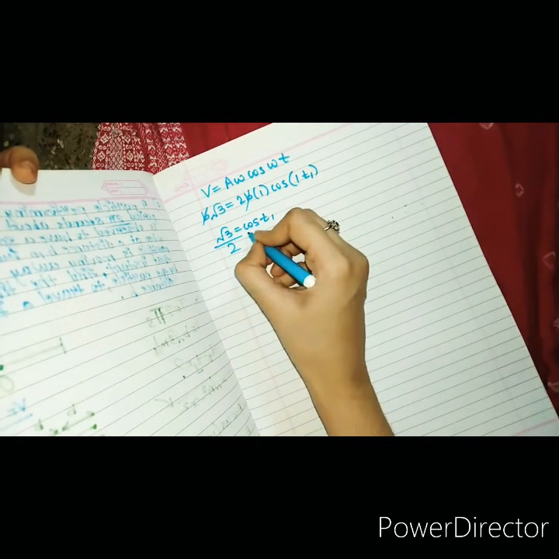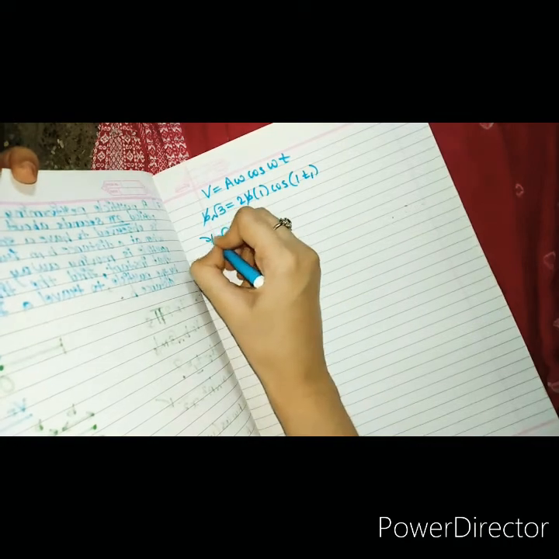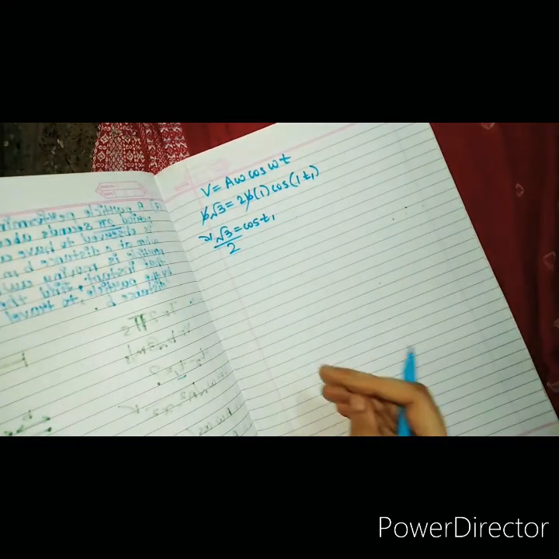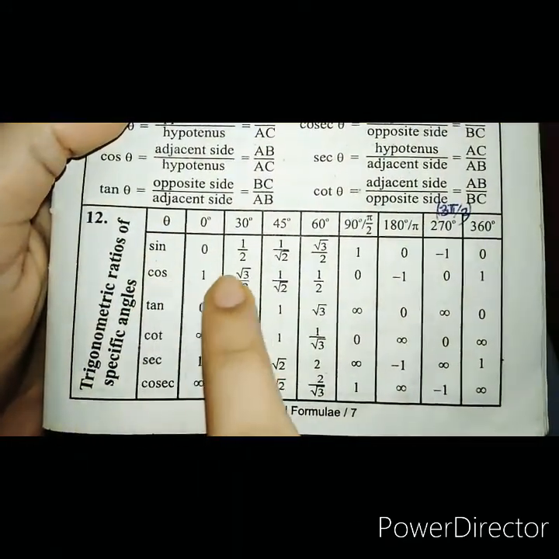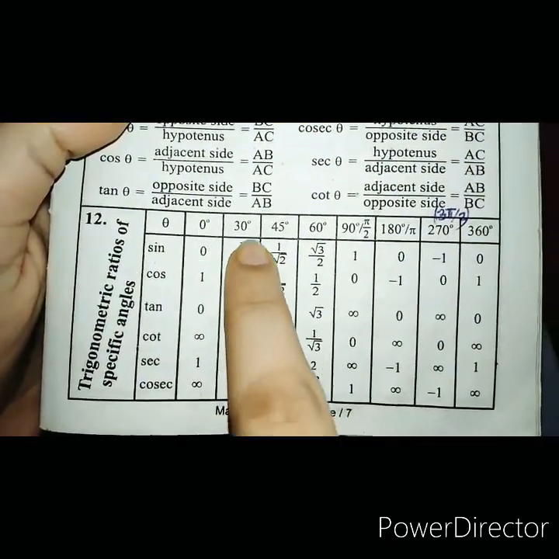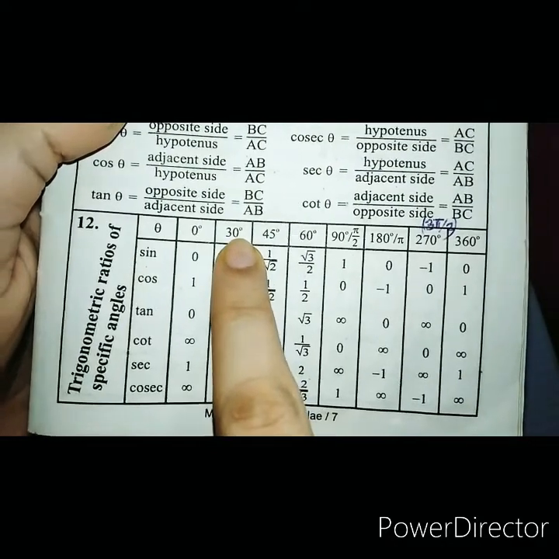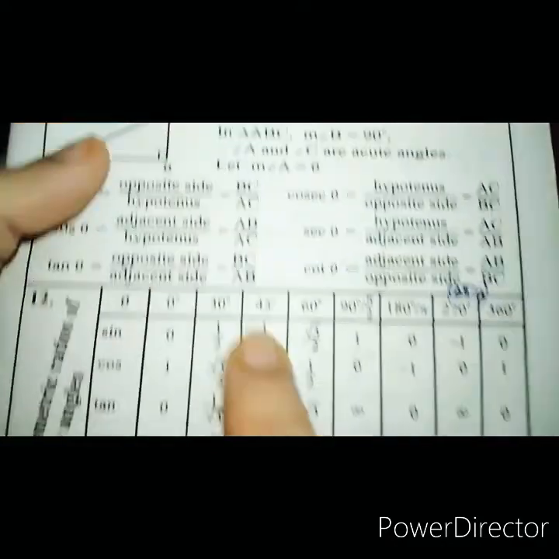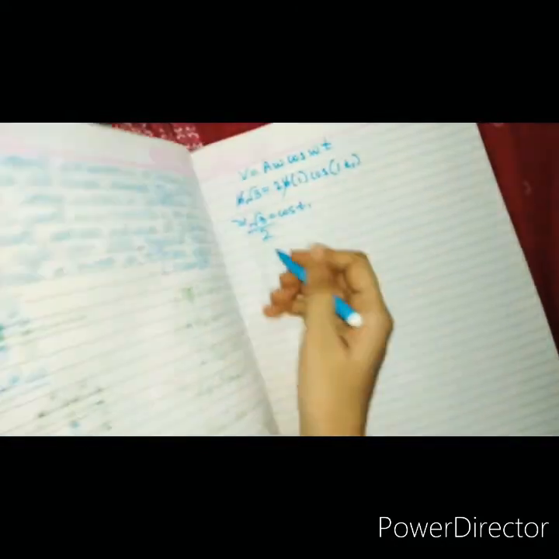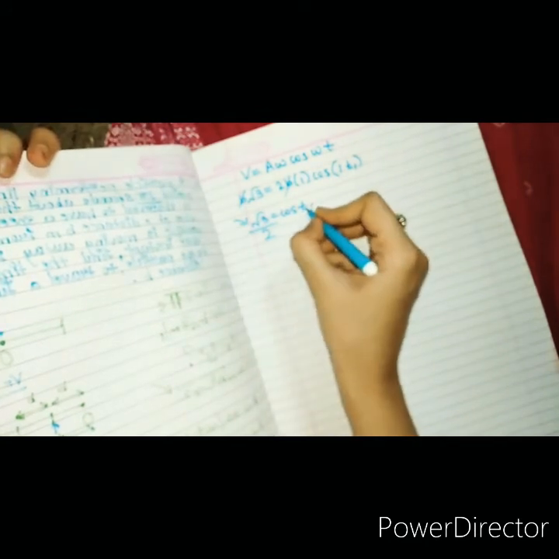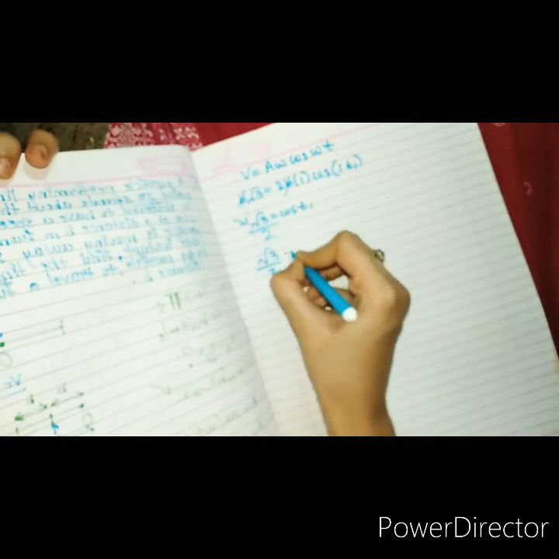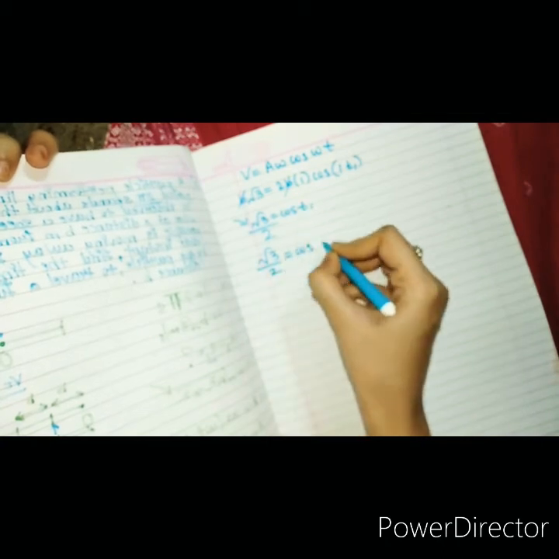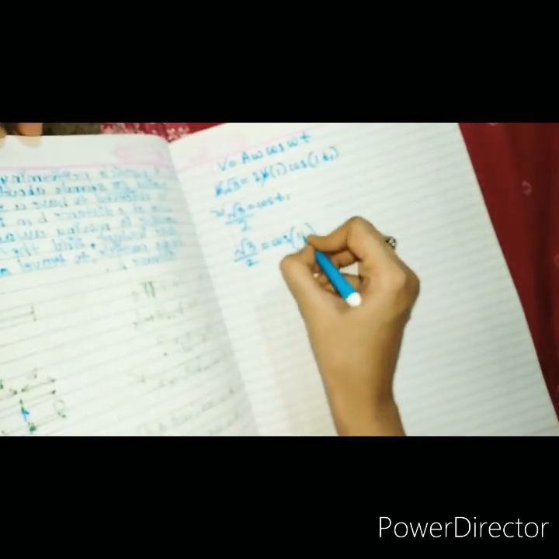Now what else can we do? Which value of cos gives me root 3 by 2? That is 30 degrees, which is pi by 6. We'll be taking it in radian form. So root 3 upon 2 is equal to cos of which value?